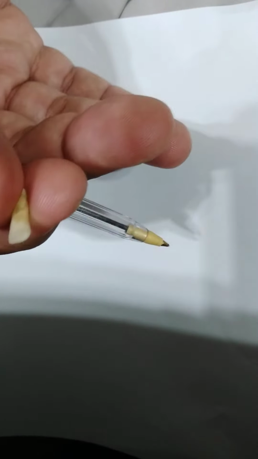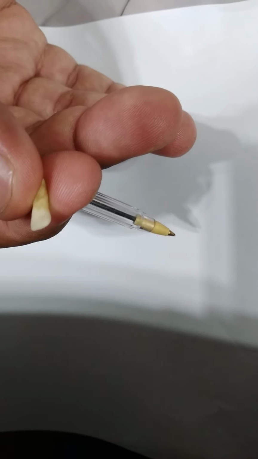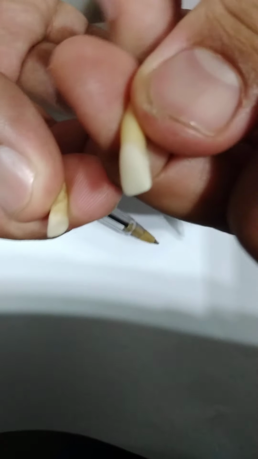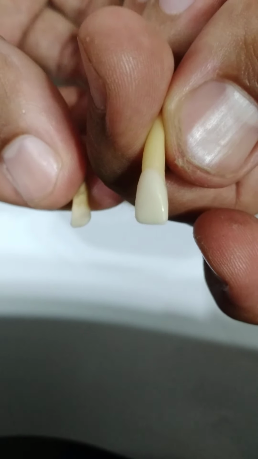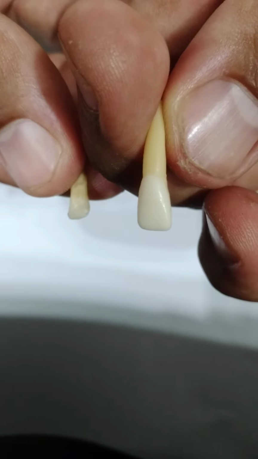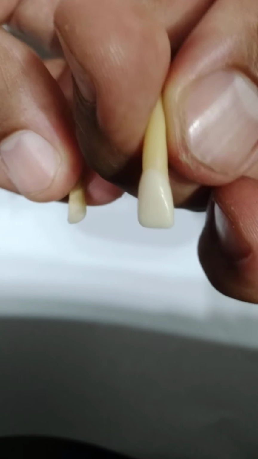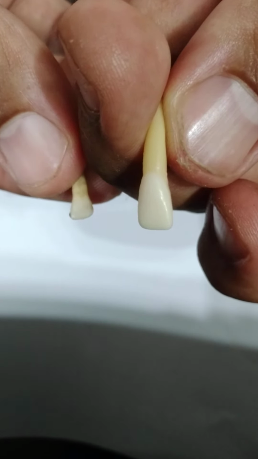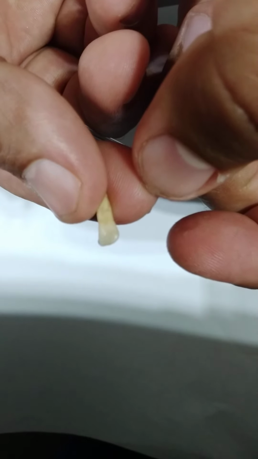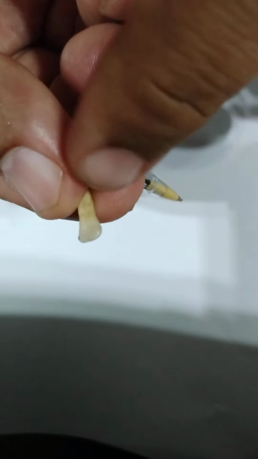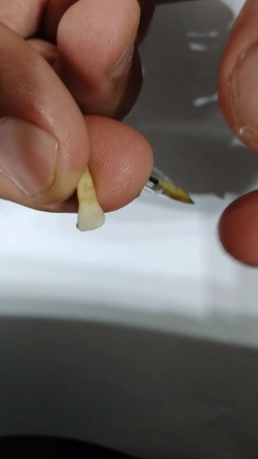So the deciduous central incisor is flatter than the labial surface of the permanent incisors. This is permanent incisor, this is deciduous central incisor. It is a labially symmetrical crown. There is a bulge on the labial surface at the cemento-enamel junction due to the cervical ridge.